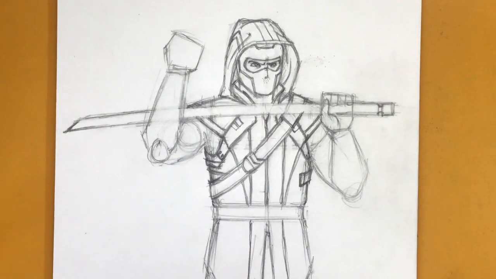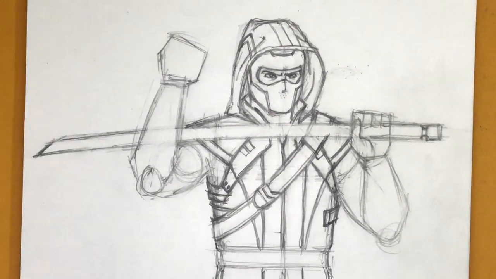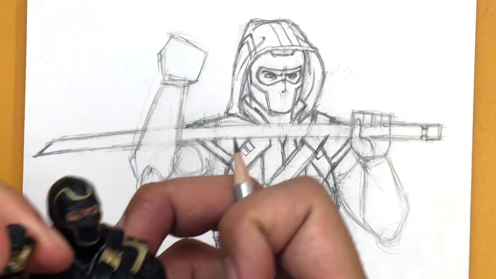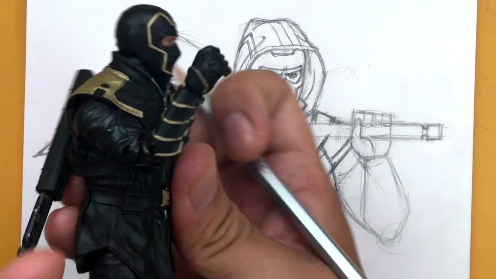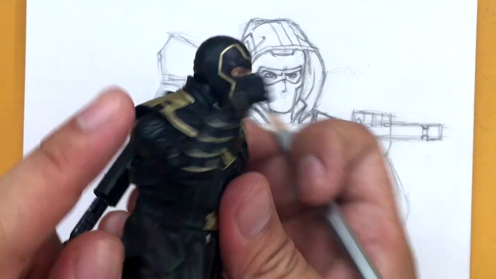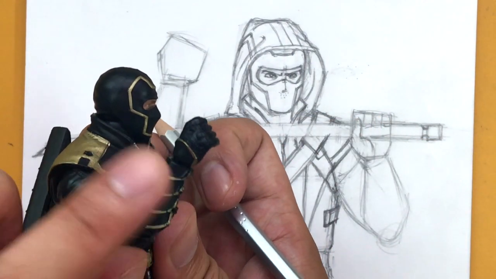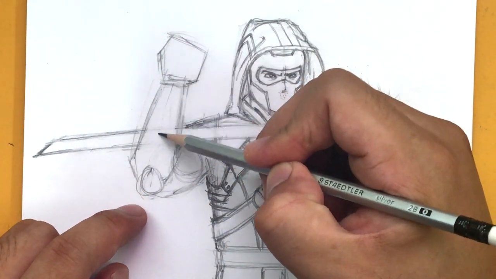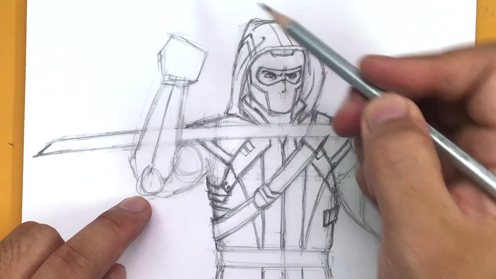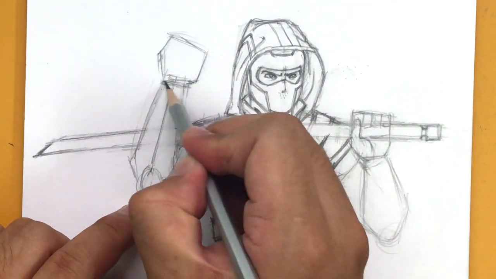I'm gonna grab myself another pencil. And let's work on the hands now. And as you guys can see, the side of the hand, so if he's got his hand like this, you see the forearm is half covered by this protective padding right here on this side. So let's go ahead and do that. I'm going to draw a line across right here, from the top. So here's the top.